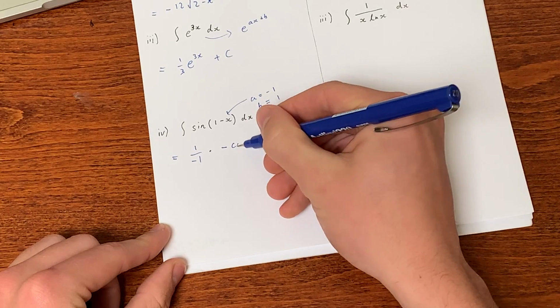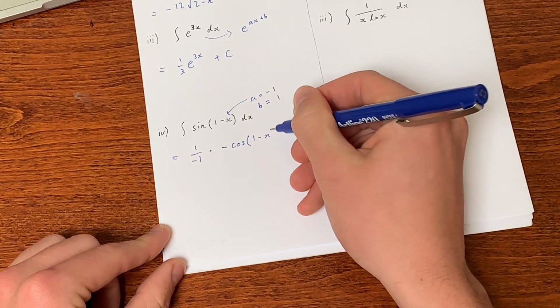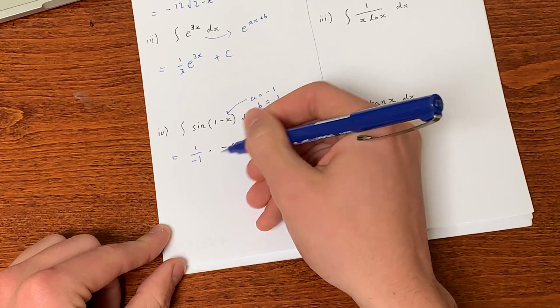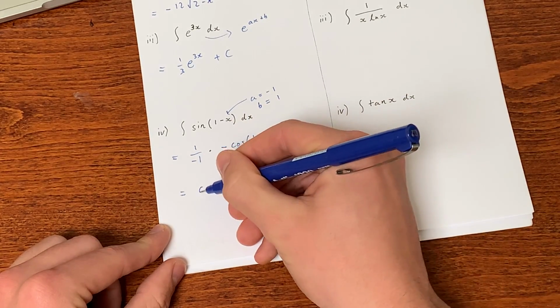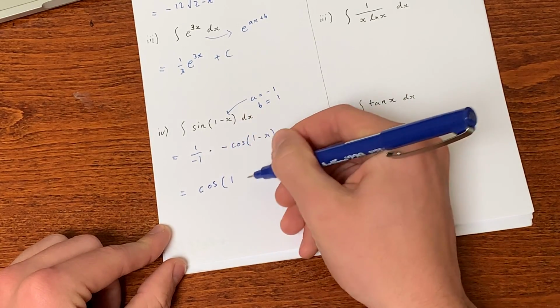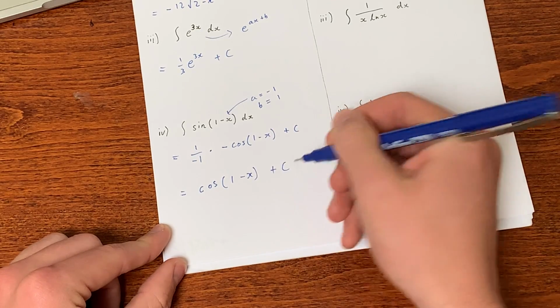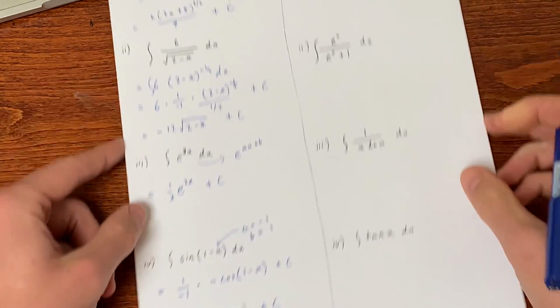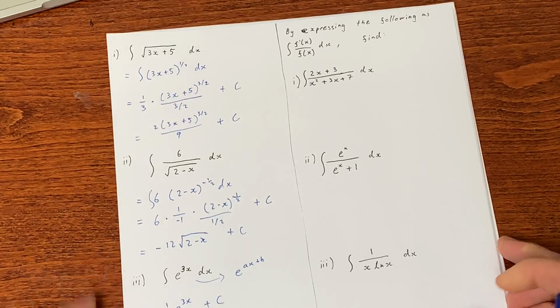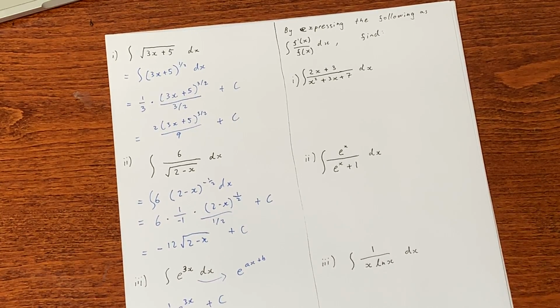So negative cos of 1 minus x plus c, and so the two negatives cancel and we get cos of 1 minus x plus c. Brilliant. So that's that done. Hopefully that's in enough detail.